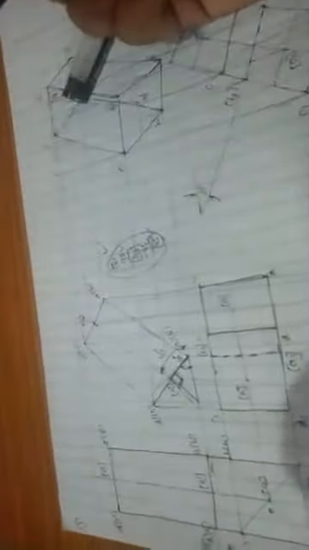After this, the axis is inclined at 45 degrees, so you subtract 45 degrees, and the remainder is 45 degrees. This line is at 45 degrees. In the next video we will see how to draw the second position.